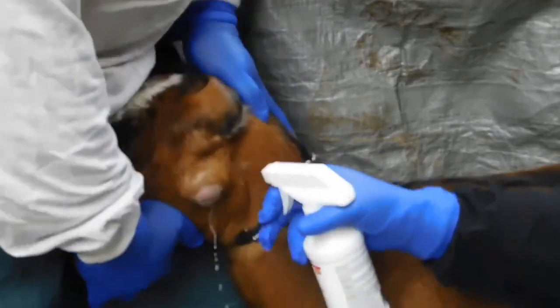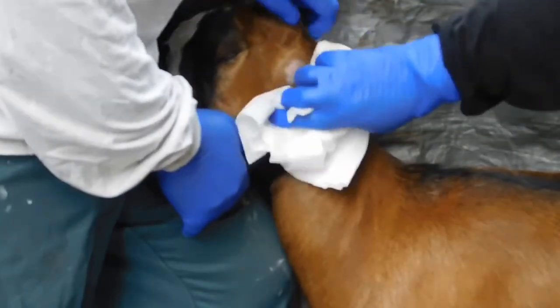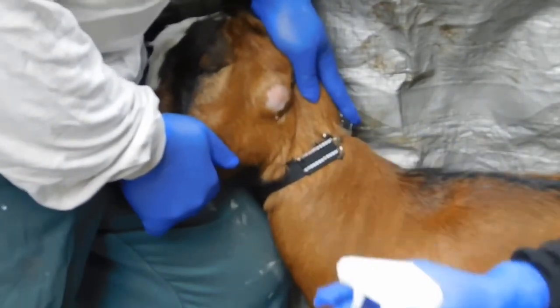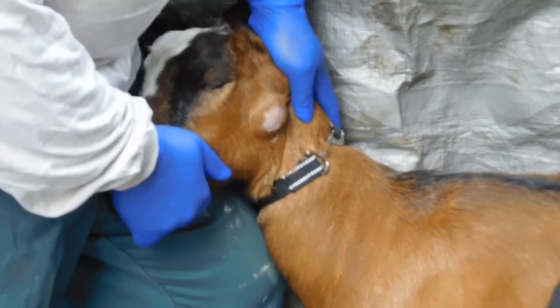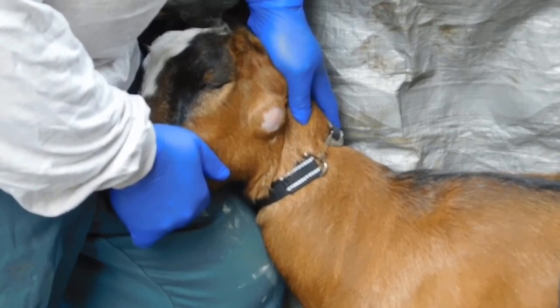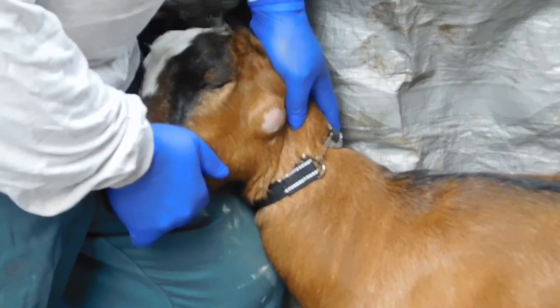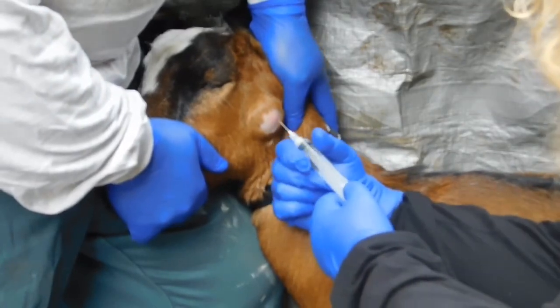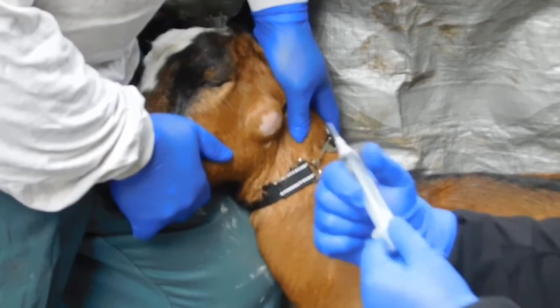Okay, I'm just going to clean it a little bit. Clean it one more time. This is a cleanser, iodine spray. And the first thing I'm going to do is just use a 20 gauge needle. And make sure that you can move this easily before you do this.